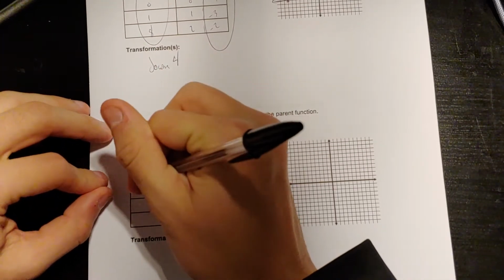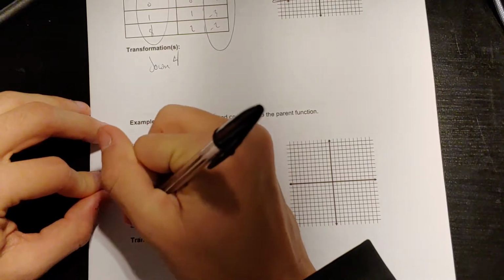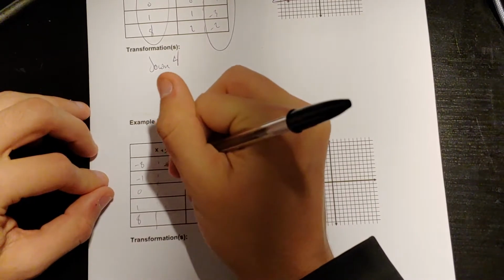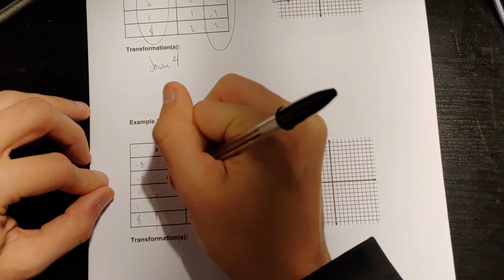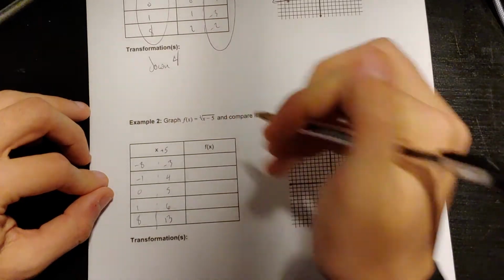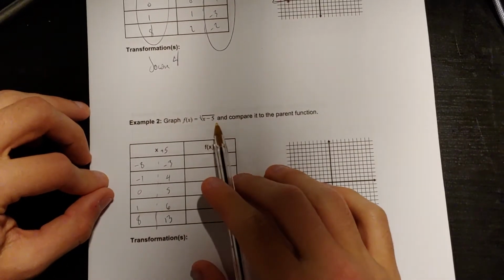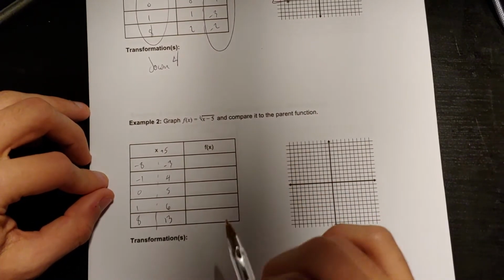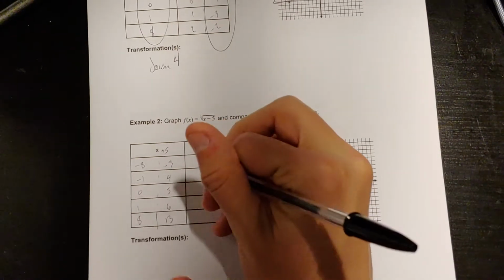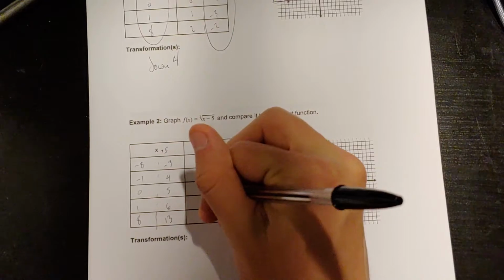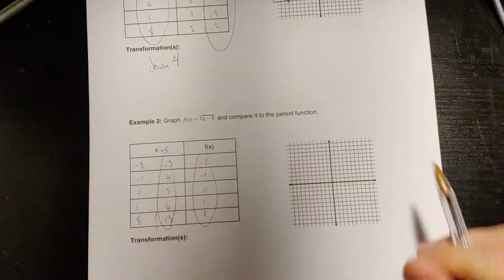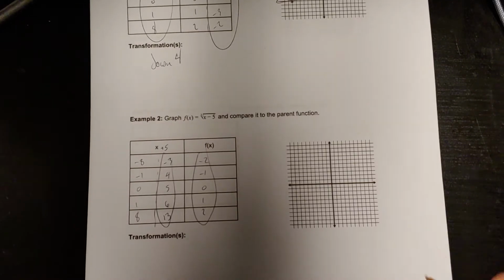So -8, -1, 0, 1, 8, and I just add 5: -3, 4, 5, 6, and then 13. Then for f of x, because there's nothing behind or in front of our radical, those stay the same: -2, -1, 0, 1, and 2. Those numbers are the ones we use to graph.